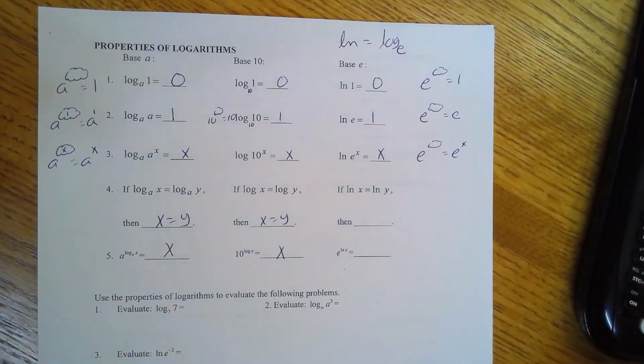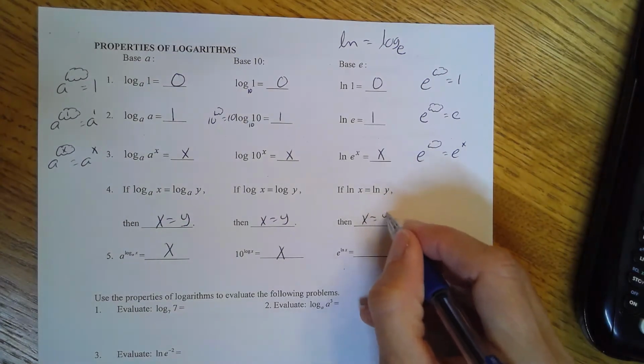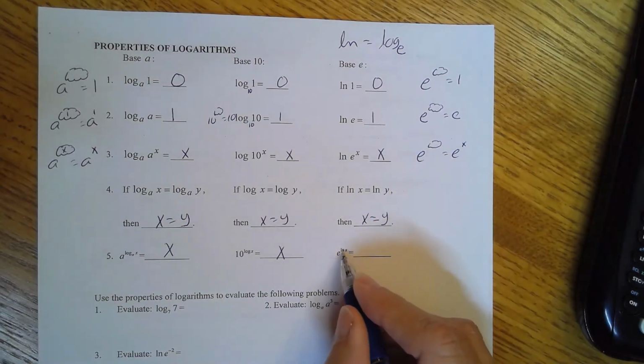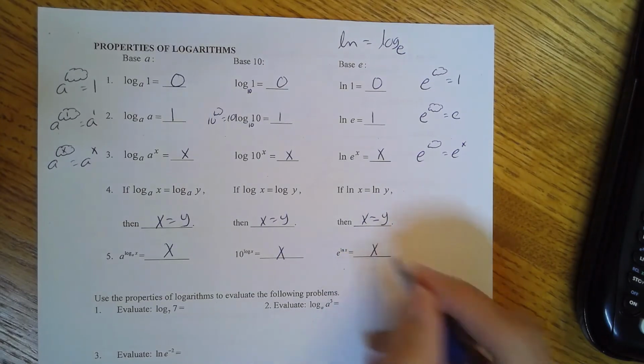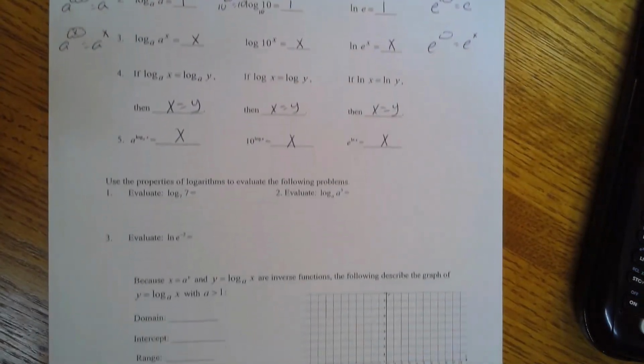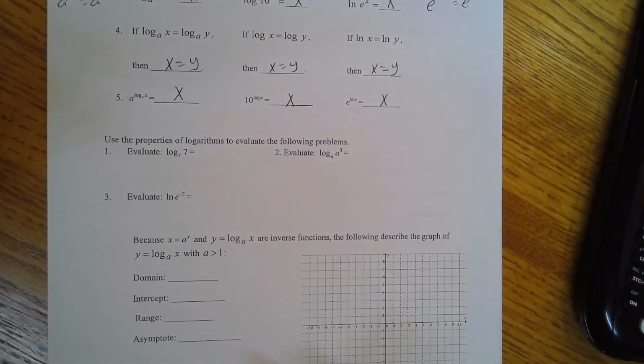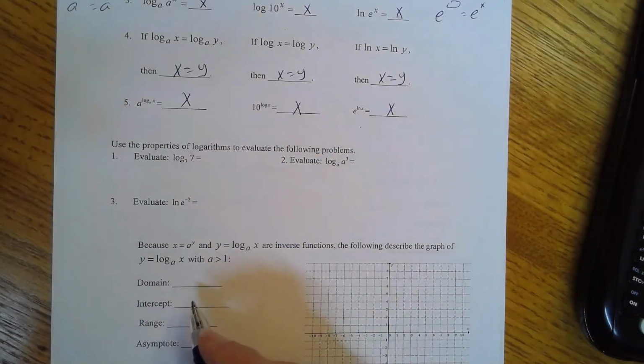So if the natural logs are equal, again they have base e, then the arguments have to be equal. And if e is raised to the natural log, those are going to be inverses of each other. They take you back to where you started, so your answer is x. So let's look at 1, 2, and 3. Use the properties of logs to evaluate the following problem. So we're just going to try these properties up here.